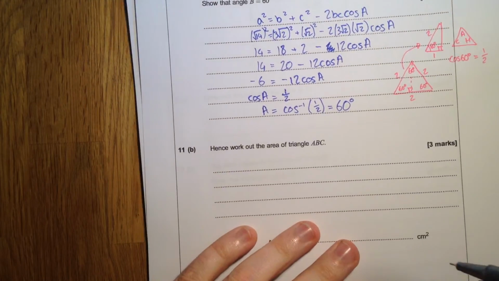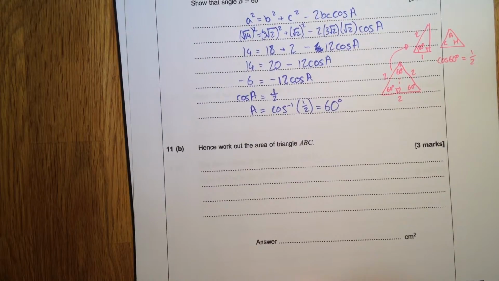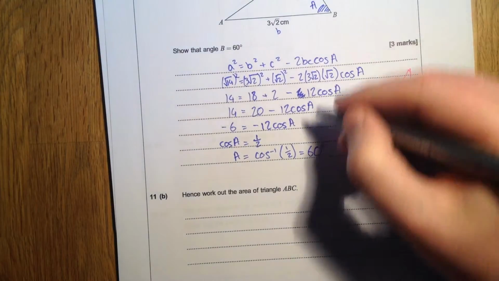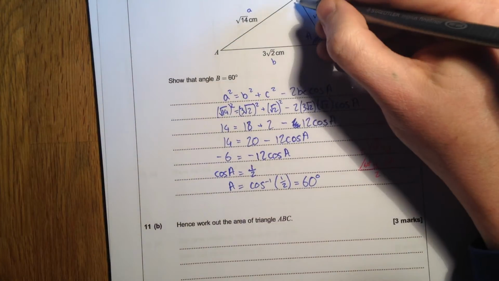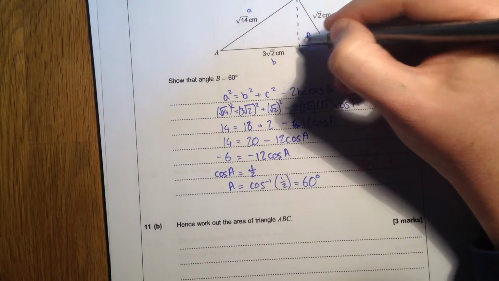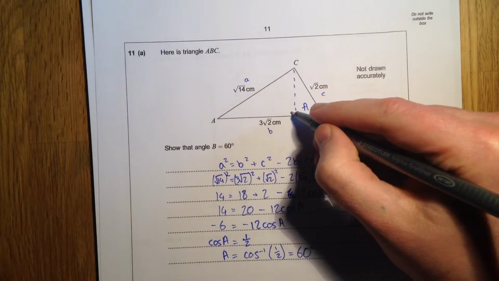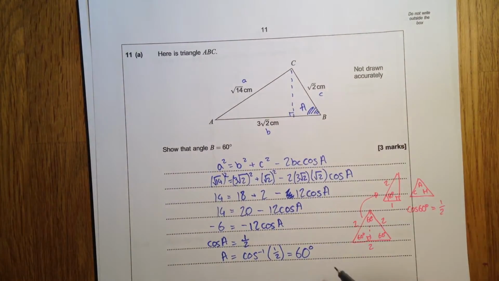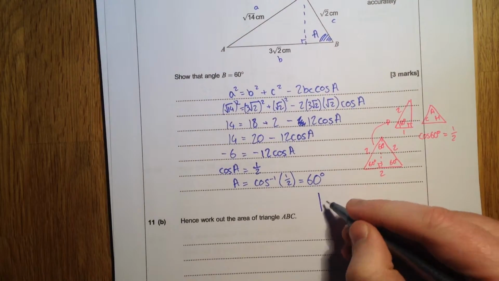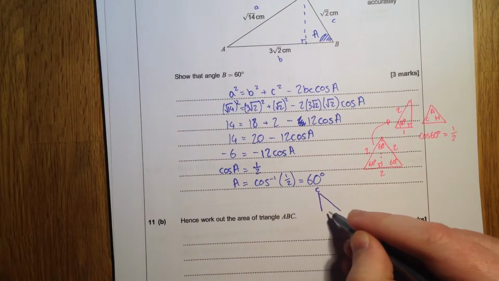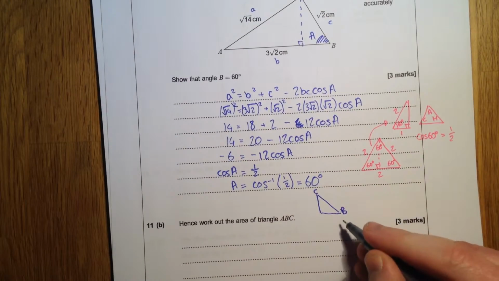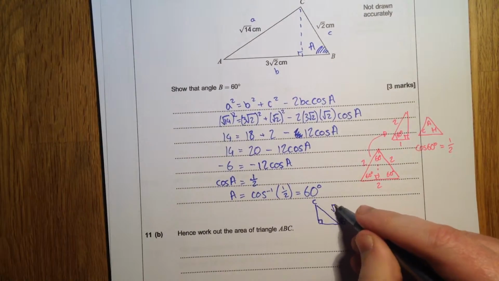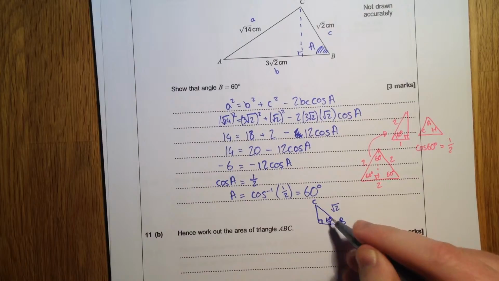Hence work out the area of triangle ABC. So we've got a base and we now need a height. So that would be the height of the triangle, so we're going to try and work that out. So if I imagine this little triangle here, with C on the top and B there, and a little right angle there, so I'm just copying this out. This is root 2 and this is 60.